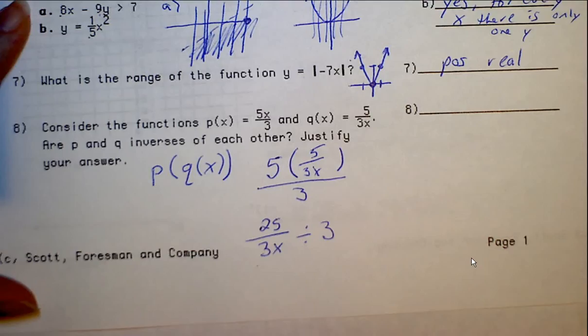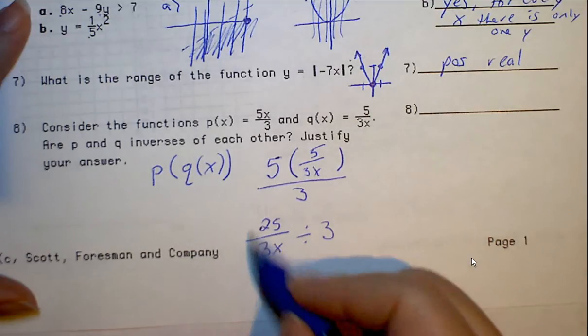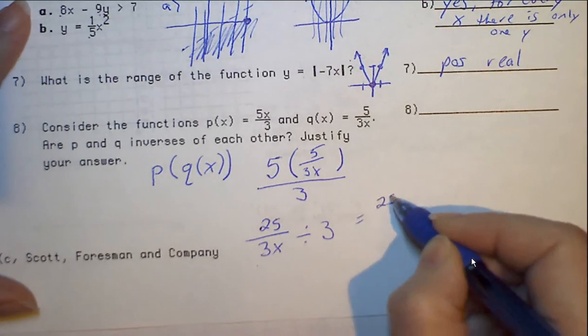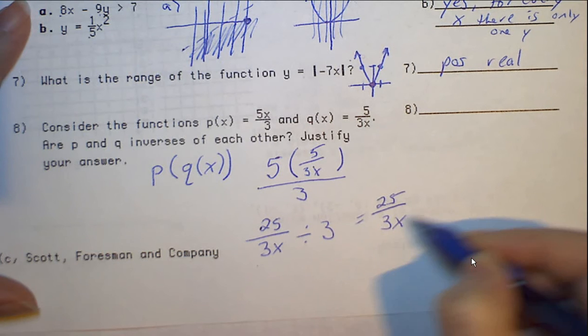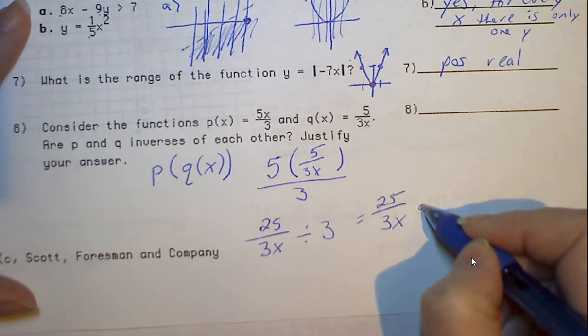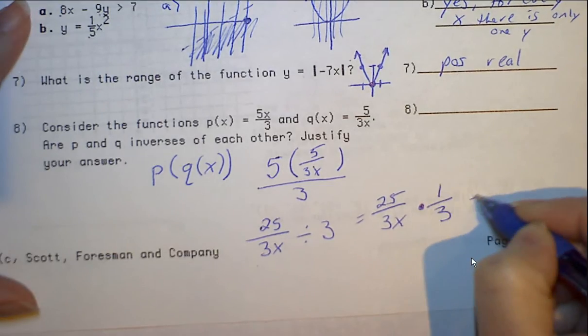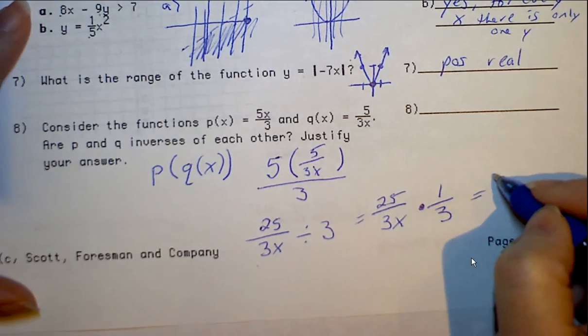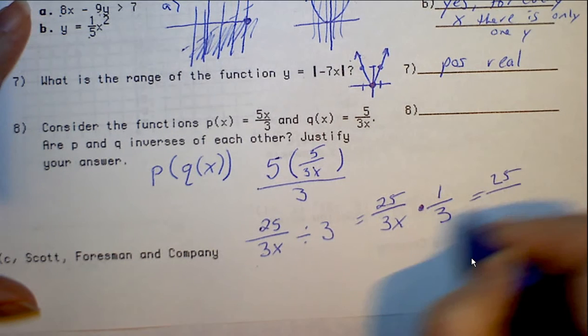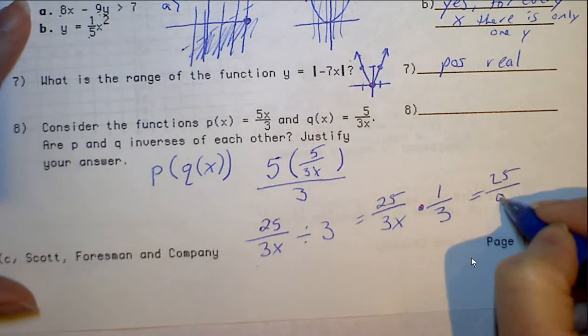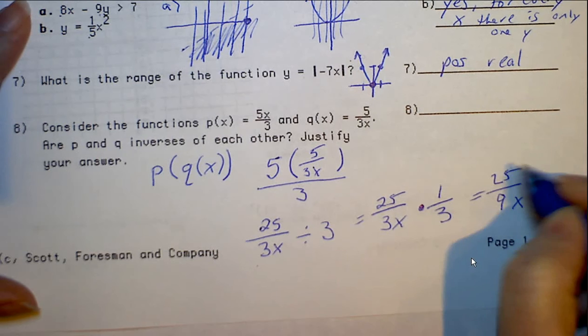So keep it the same, 25 over 3x. Change my symbol, so multiply, flip my 3 to 1/3. So I have 25 times 1, 25 over 3 times 3 is 9, and then x. So I have 25 over 9x.